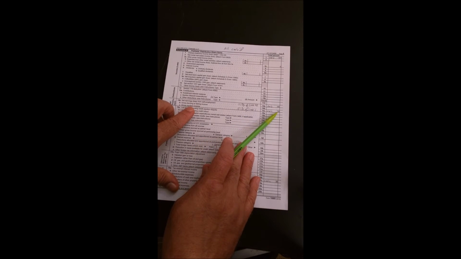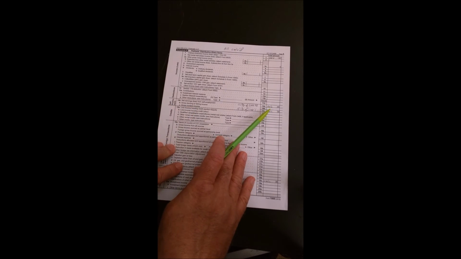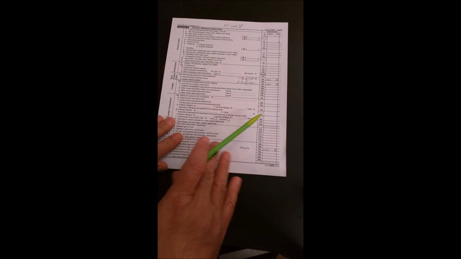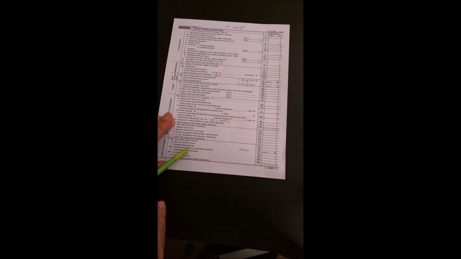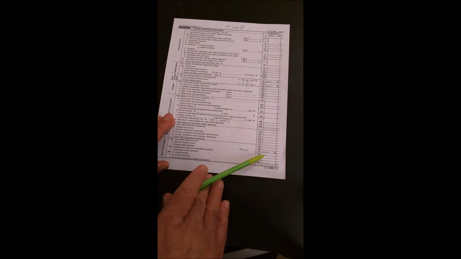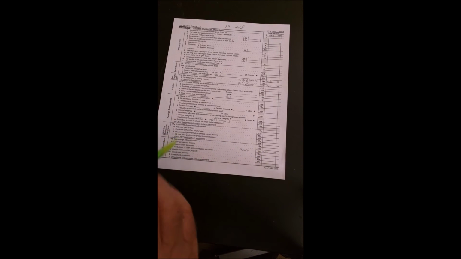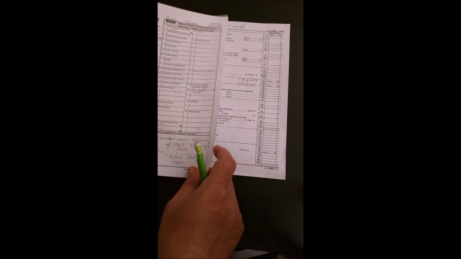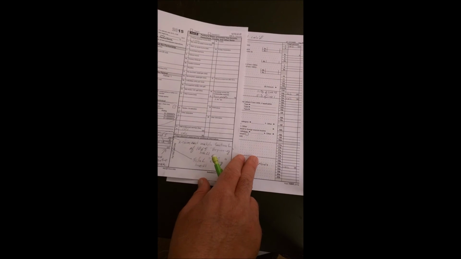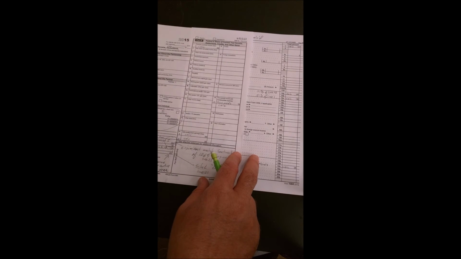This is 51% of the $59 of revenue that was shown. And then finally, down here are the non-deductible expenses, and this is where the 50% of the meals that are not deductible, the $38.